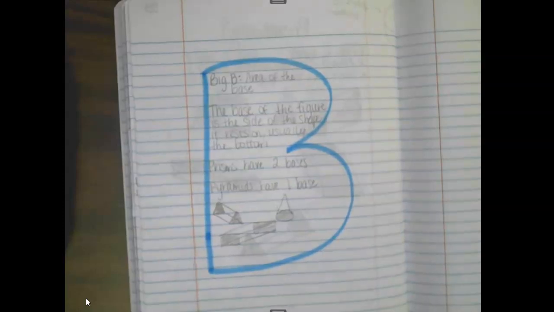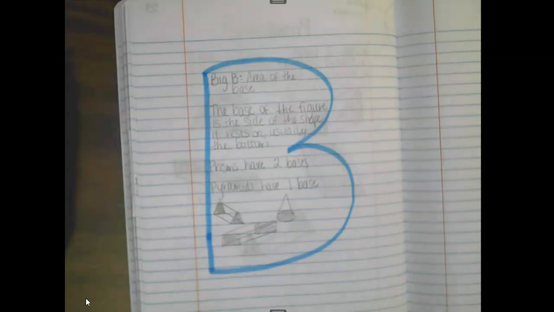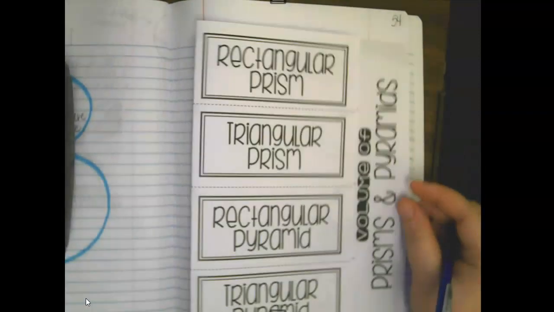Okay, give you a minute to get that down. Then we're going to go to the right side of page 54. All right, so let's slide to the right. My in-class students are actually going to have a foldable of this. Looks like this. So, of course, if you would like to have a copy of it, just let me know. All right, so we're going to start with rectangular prism.